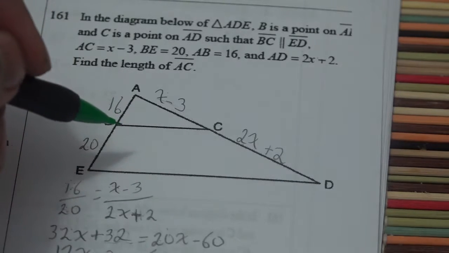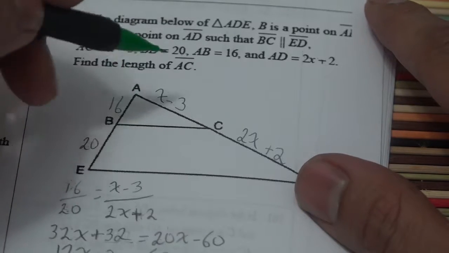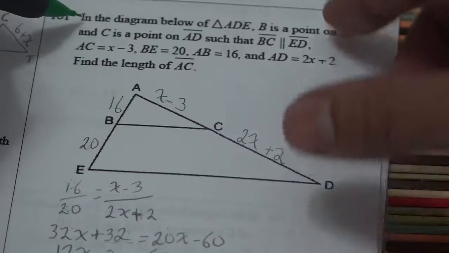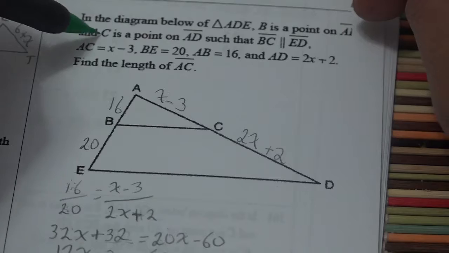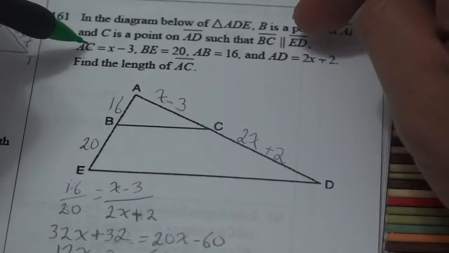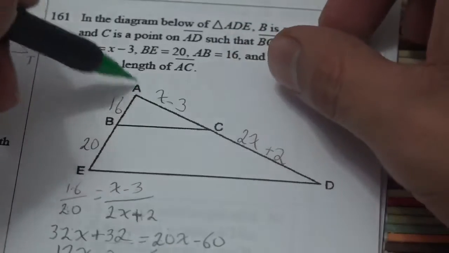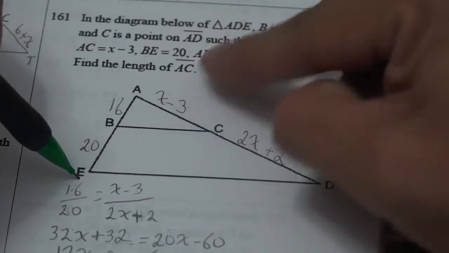I have a problem. Why do I have that problem? Because, let me see. Okay, in the diagram below, B is a point on AB, and C is a point on AD such that AC is x minus 3. BE is 20.